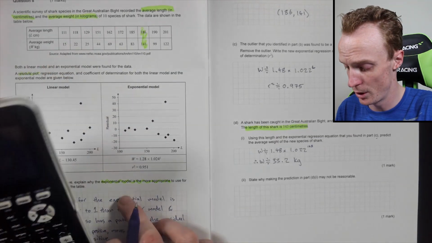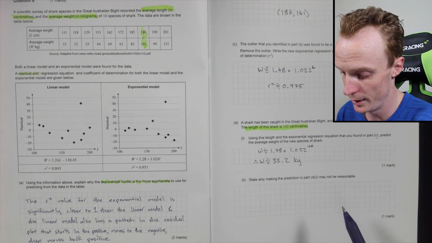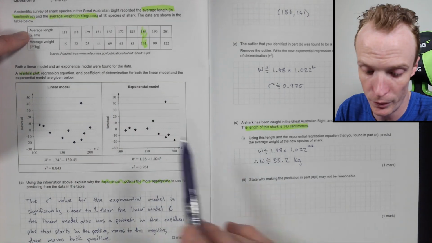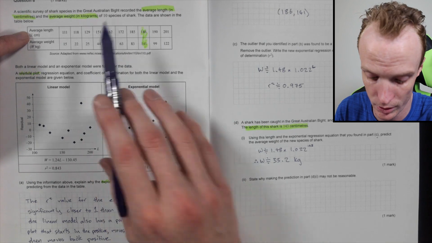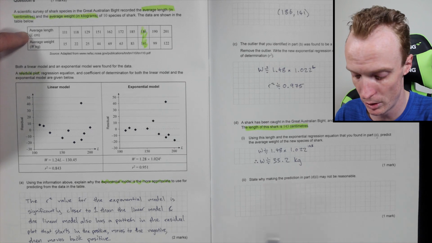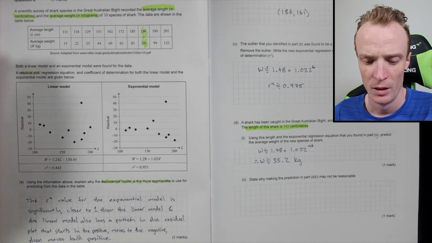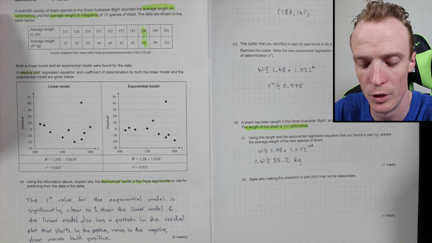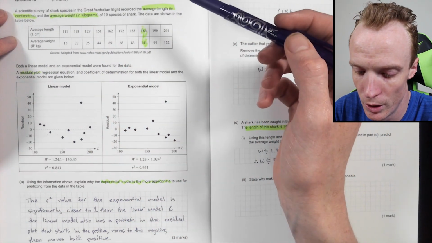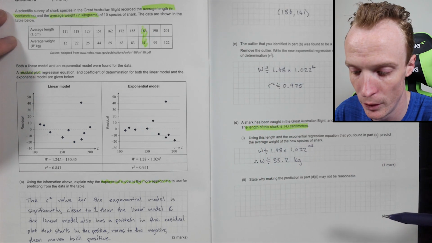Alright. So state why the prediction made in D1 may not be reasonable. Whoa, is it extrapolation? What am I looking for here? The length was 143, which was not extrapolation. So 143 was interpolation. And it's got a high R squared value, so mine might not be reasonable. Let's actually look back at the original stats. A scientist survey of shark species in the Great Australian Bight recorded an average length. Average. That's what we're missing.